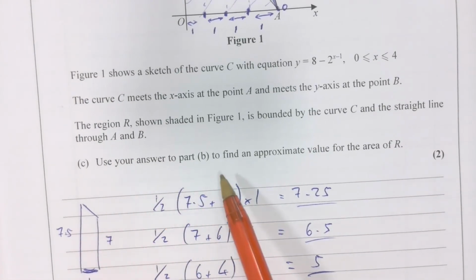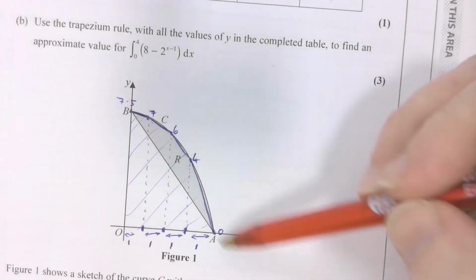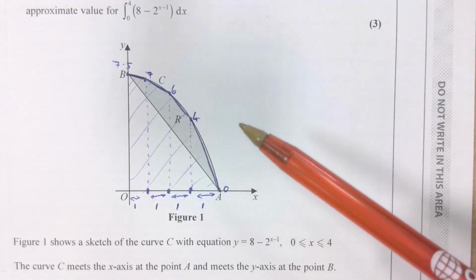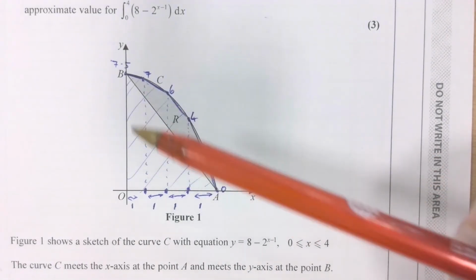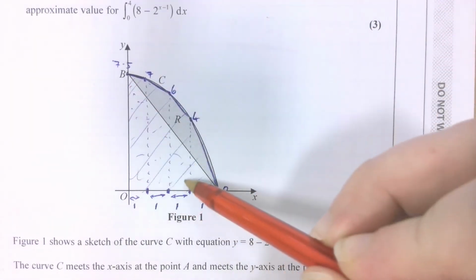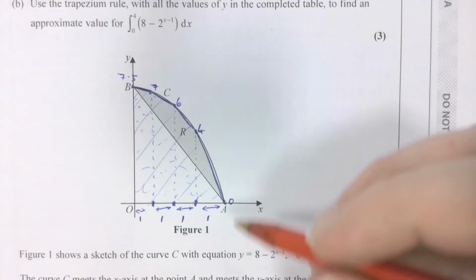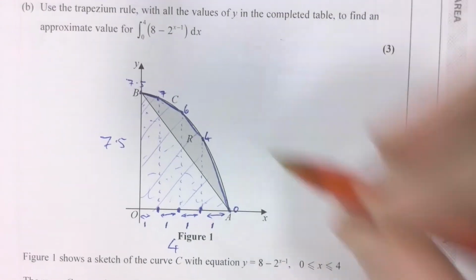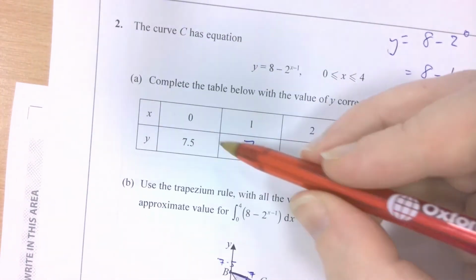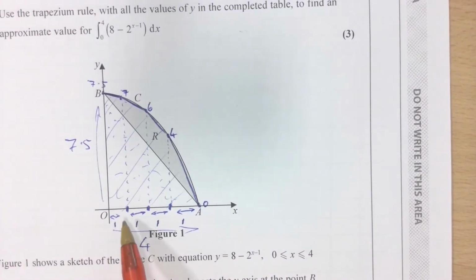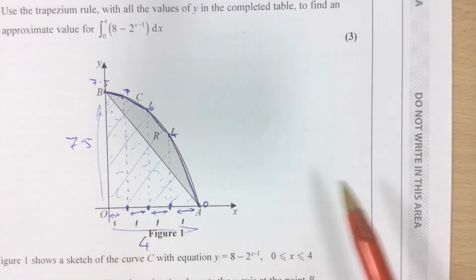Now, part C. Use your answer to part B to find an approximate value for the area of R, which is this grey space here. I hope that you can jump onto this more quickly than I can say it. It is the area that we found in the previous part, subtract the area of this triangle. What are the dimensions of this triangle? 7.5 by 4. Yeah? 7.5 high, because we know what the value of y is where x is 0, and 4 wide, because we know that this curve ranges between 0 and 4.